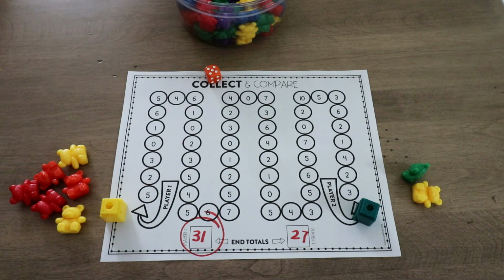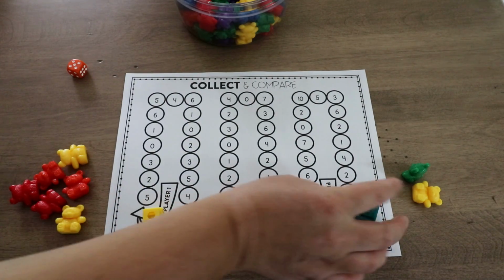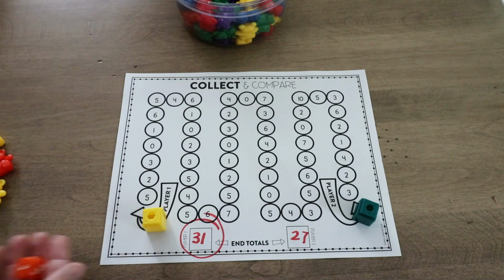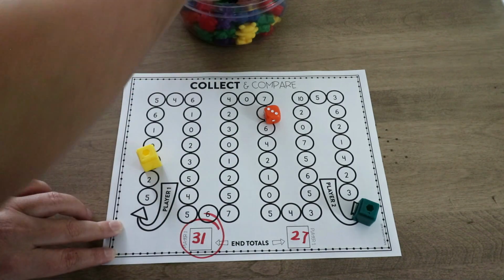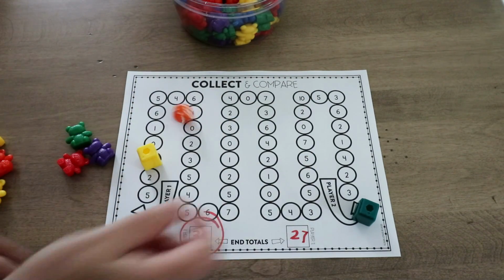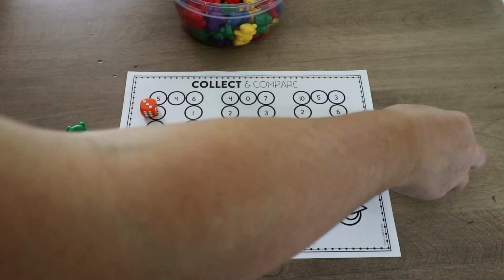Now, if those numbers get too high, there's another way you can play this. For kindergarten, for example, what I would have them do, let me move these over, is I would have them each roll the dice and move that many spaces. 1, 2, 3. I landed on 3. And player 2 landed on 3. 1, 2, 3. They landed on 4.